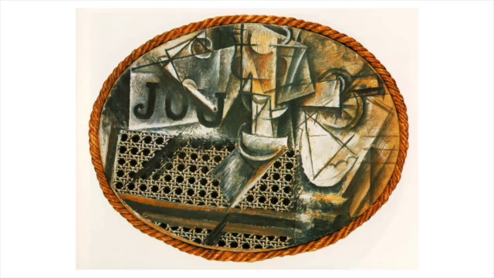But in the early 1900s, we start to see artists playing around with the interaction of text and images in unexpected ways. So this is Picasso's Still Life with Chair Caning from 1912. And we have the word jeu, which means to play. And we have this still life, and there are these elements, and the text kind of works with the image, but doesn't really, but it's a visual part of the composition.